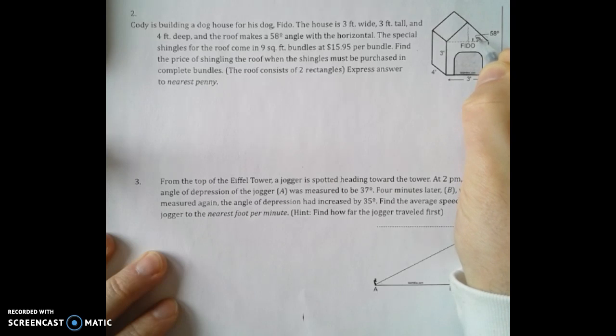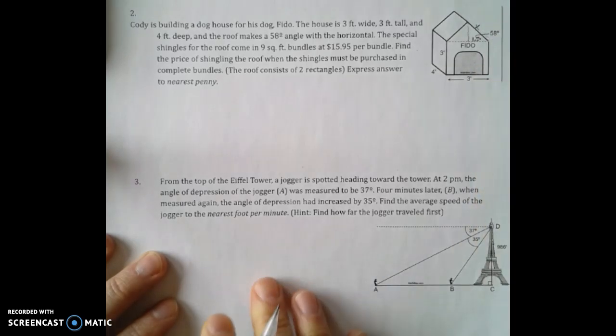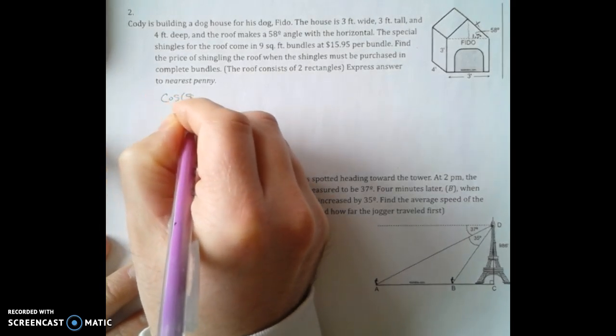So I can go ahead and draw that in as 1.5 feet. Okay, and I'm looking for this measurement right here, which I'll call x. The side that I know is the adjacent side to the 58-degree angle, and this is the hypotenuse. Adjacent and hypotenuse is going to have to be cosine. So I'm going to use the cosine function, cosine of 58 degrees.